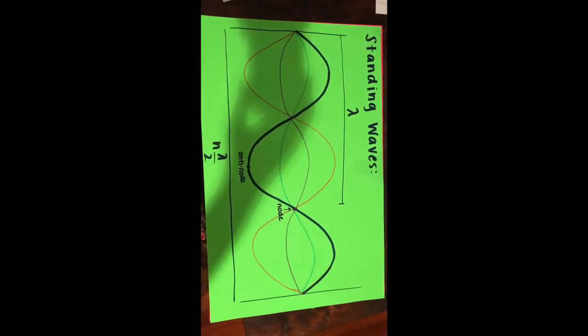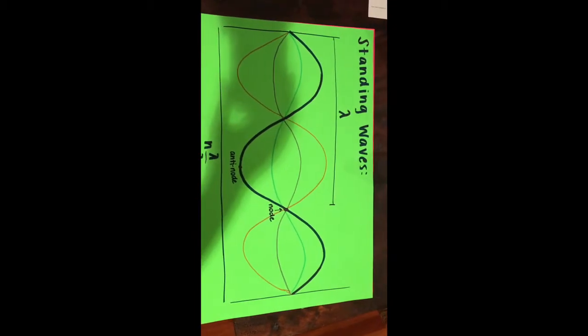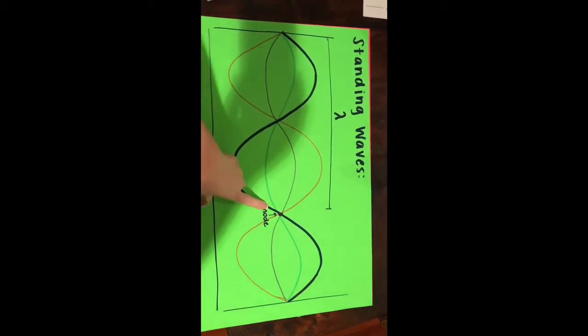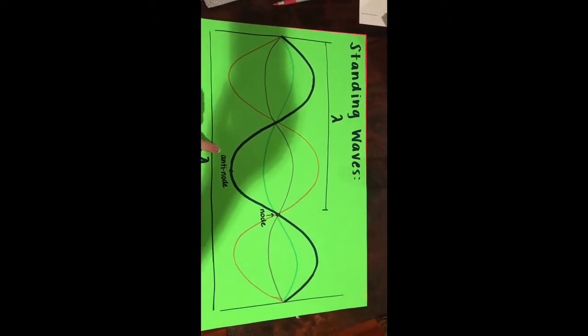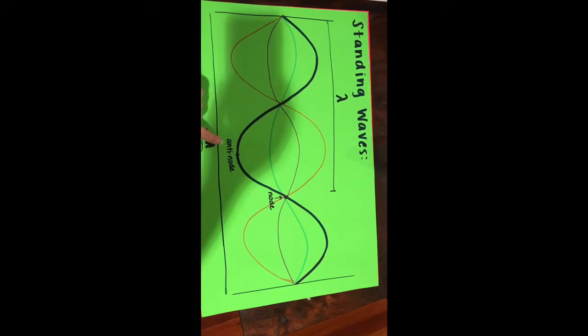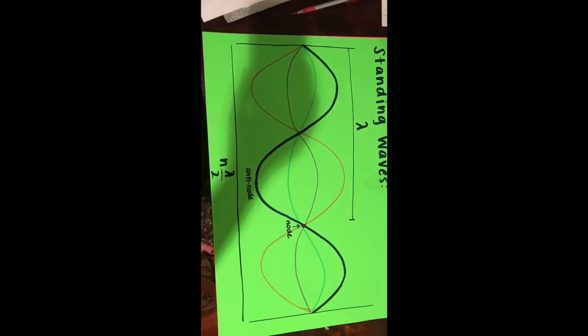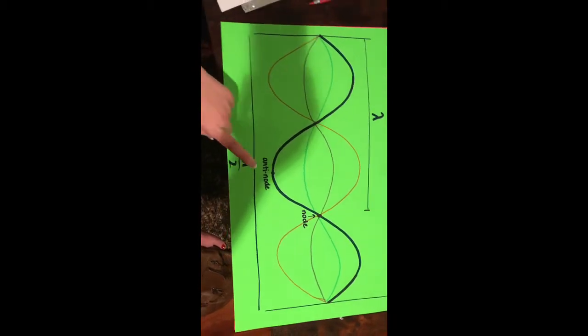So standing waves are two different waves traveling in the opposite direction. And a node is when your amplitude's at 0, and then an antinode is where your amplitude is at its maximum. And then the distance between two nodes is wavelength over 2.